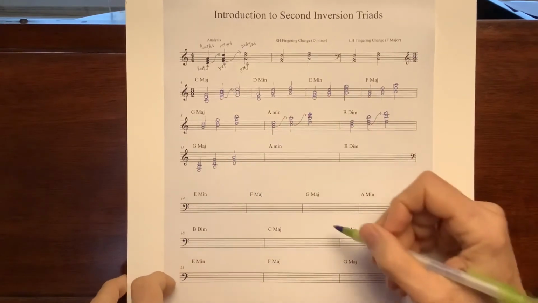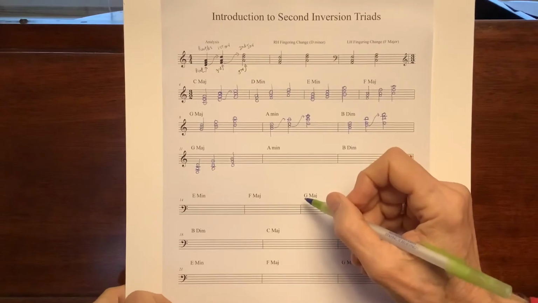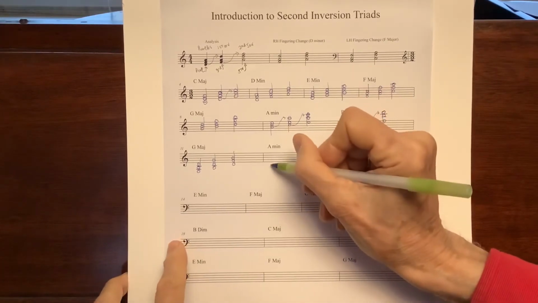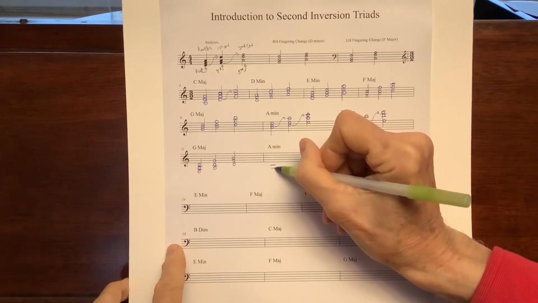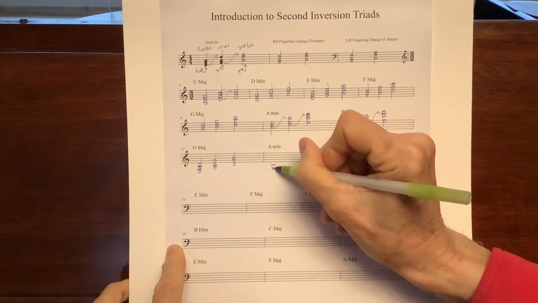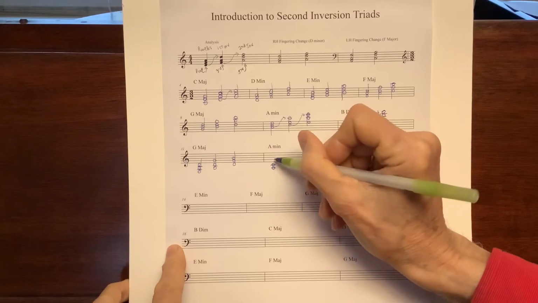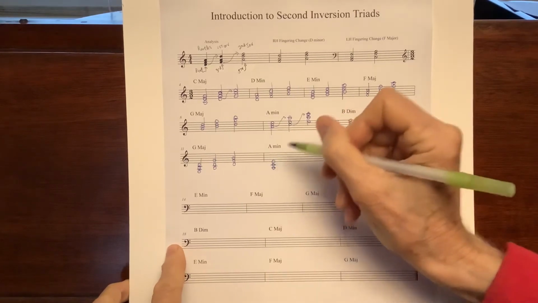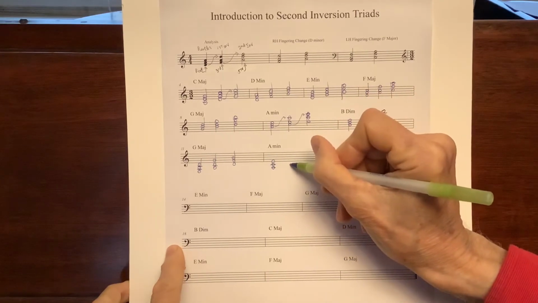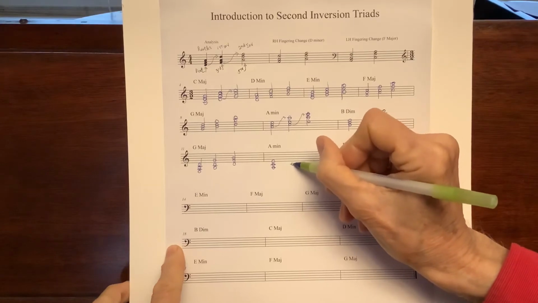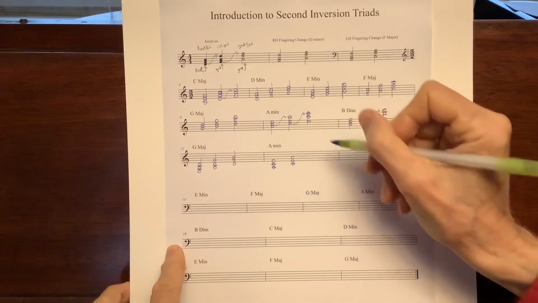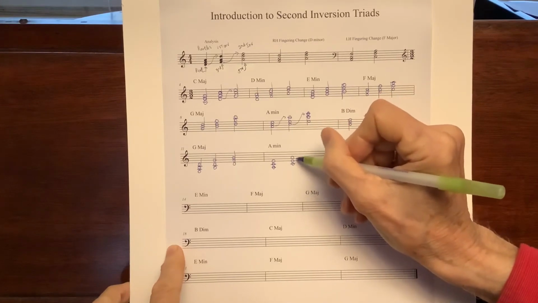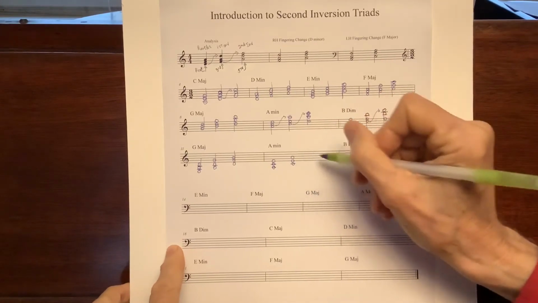Okay, all right, let's move on to A minor now. So we have, here's middle C. A is below that, so we have A, C, E. First inversion, C, E, A. Gaps on the top for first inversion, burgers are on the bottom.